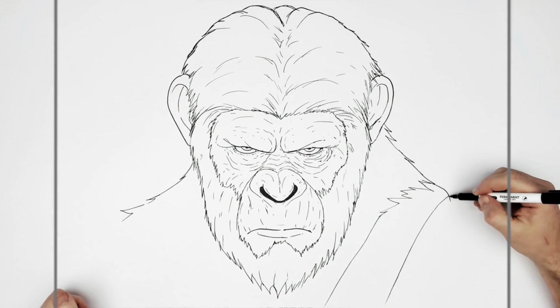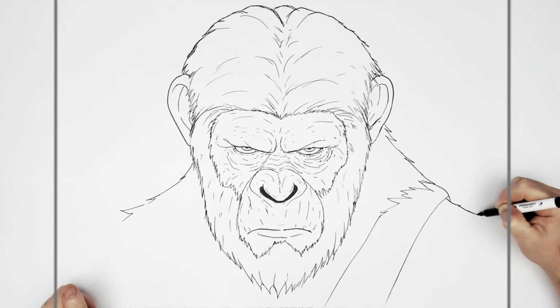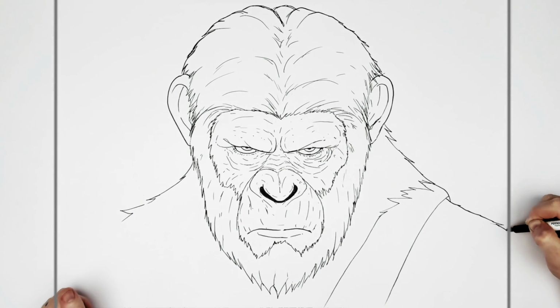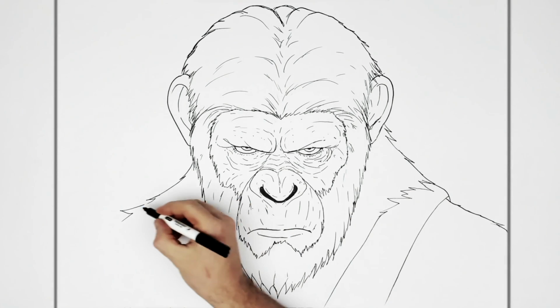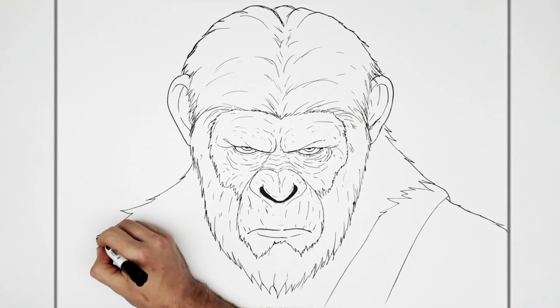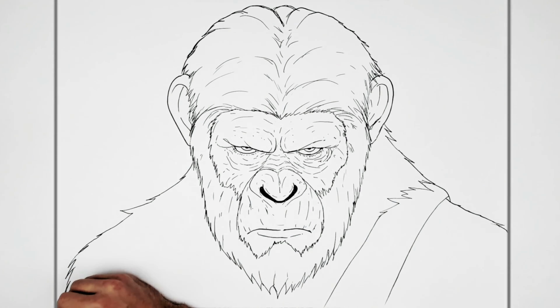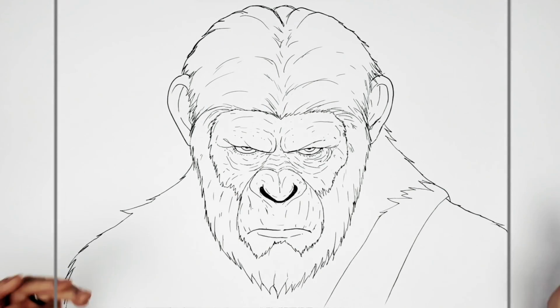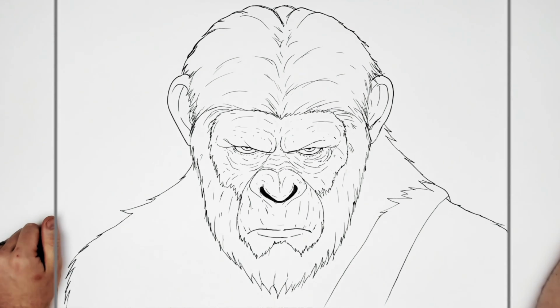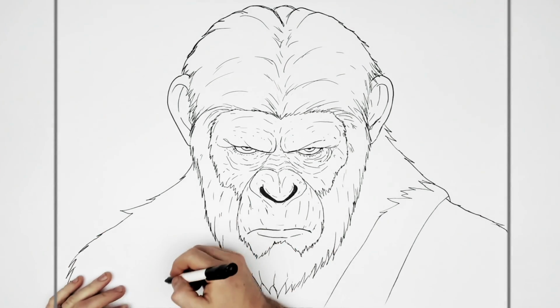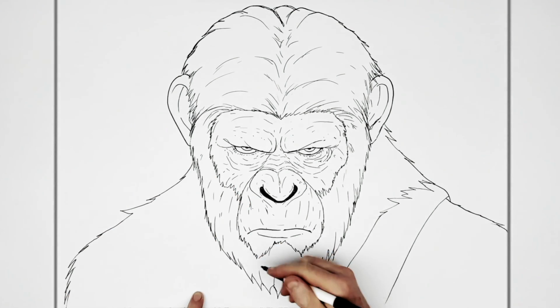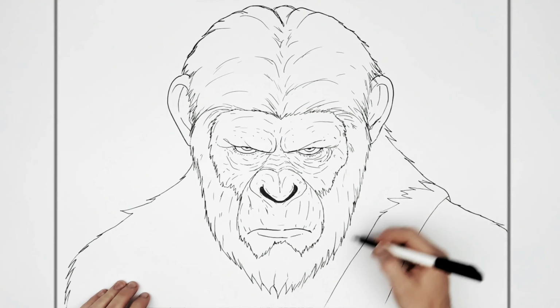Okay, and then his shoulder that way. And then the shoulder goes off down that way. So you can't really see much in terms of his anatomy or his body. He does have a shoulder joint kind of, so we should draw it in.